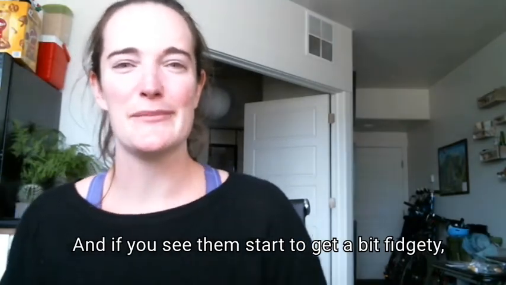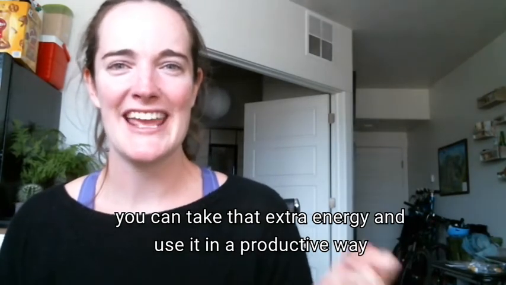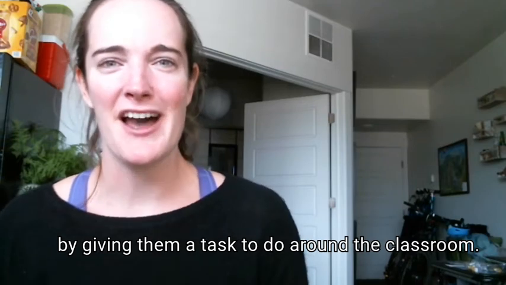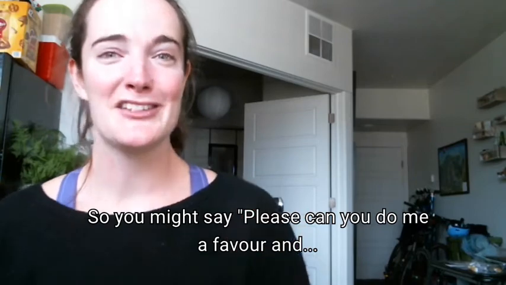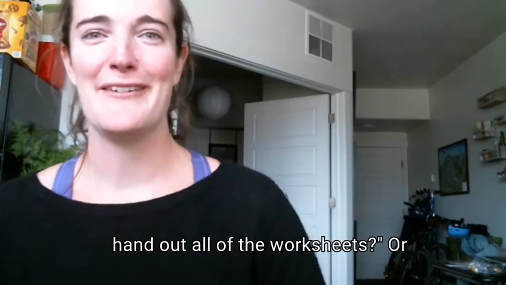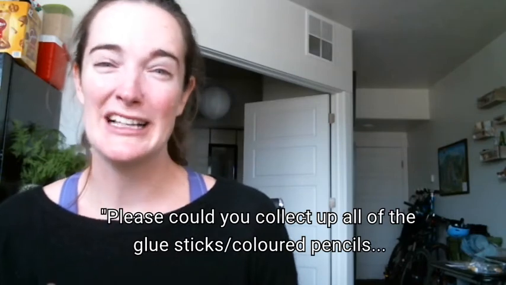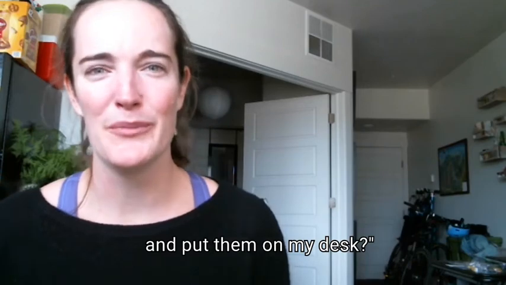And if you see them start to maybe get a bit fidgety, you can take that extra energy and use it in a productive way by giving them a task to do around the classroom. So you might say, oh, please could you do me a favor and hand out all of the worksheets, or please could you collect up all of the glue sticks or colored pencils and put them on my desk.